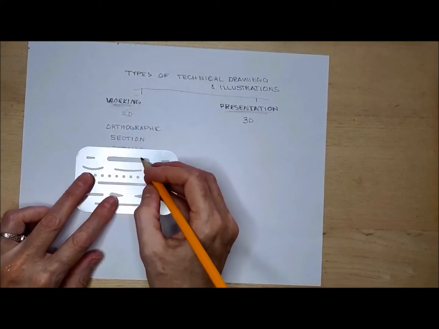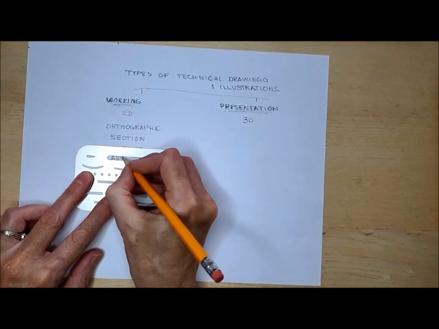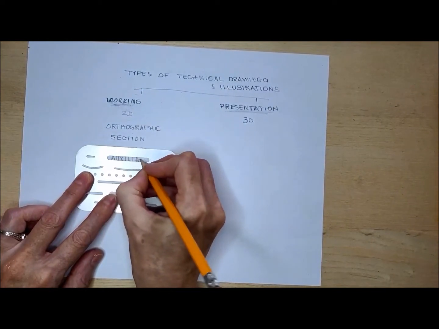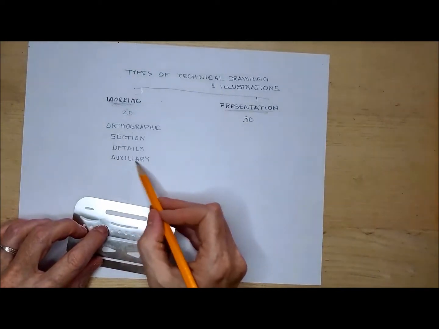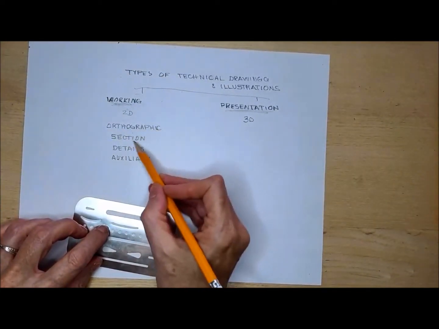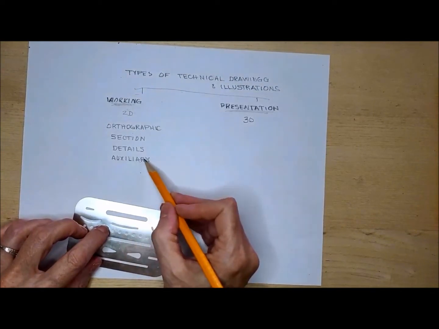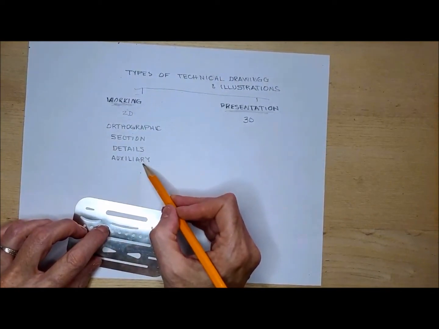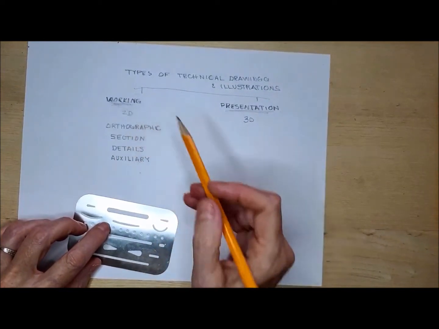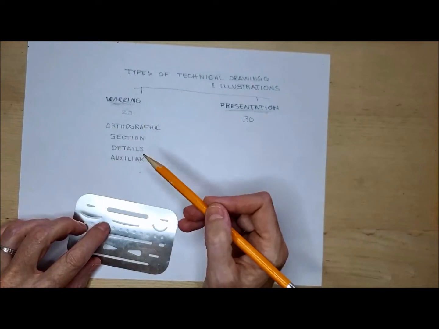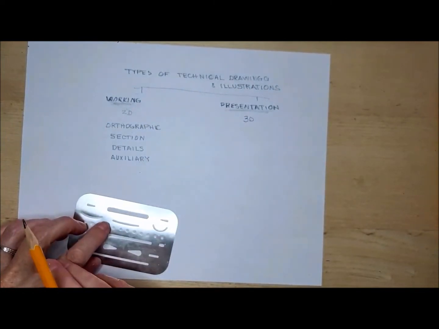Then sometimes there is a need for what's called an auxiliary view. An auxiliary view, again, could come off an orthographic. We're going to sketch each one of these out. That is when there's something that does not appear true size or shape in the front, top, right, or the other 3 views. So we might have to do an auxiliary view on an inclined surface.